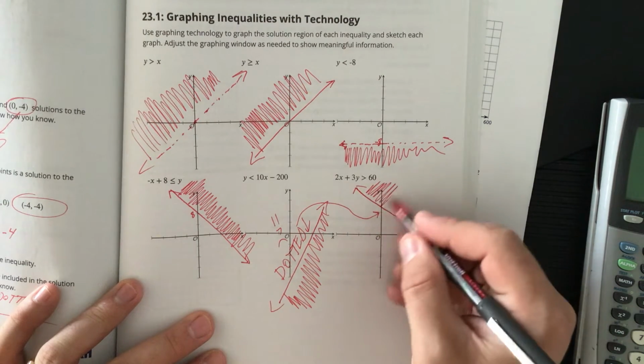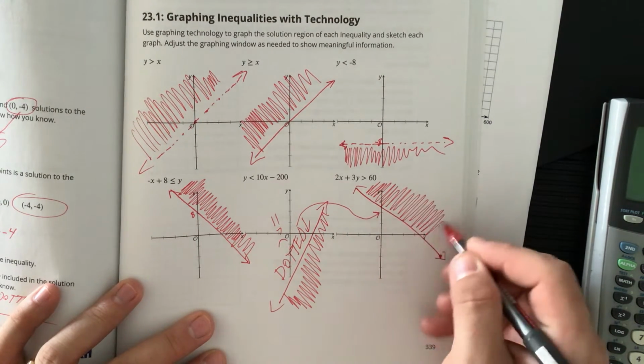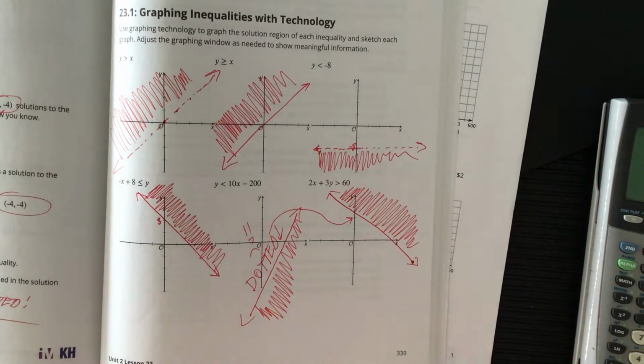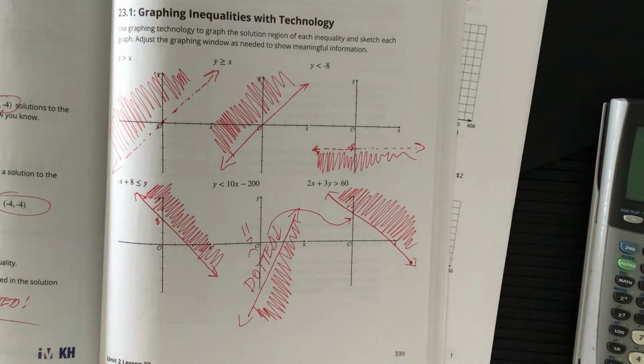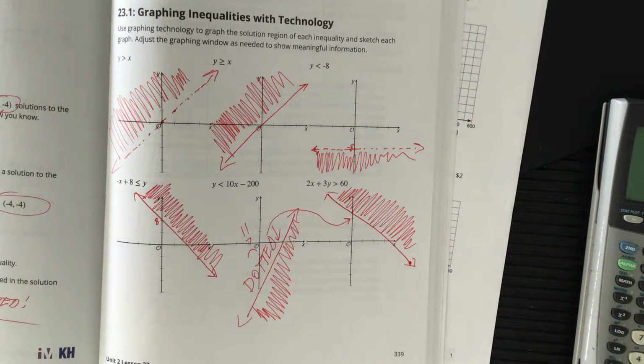If you get a little too eager to draw the lines, you forget to make them dotted. That's what I did. Both those last two should be dotted.